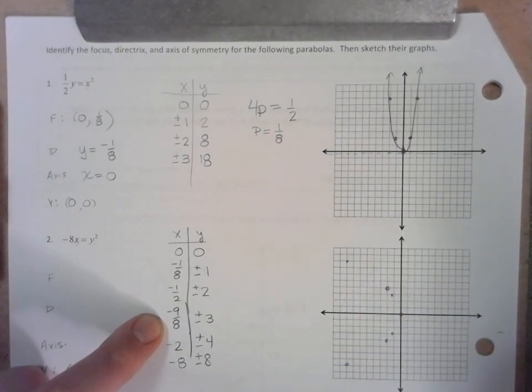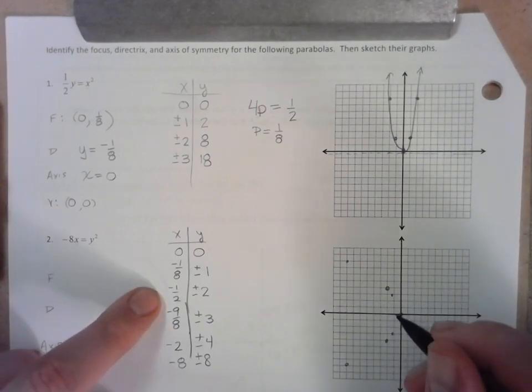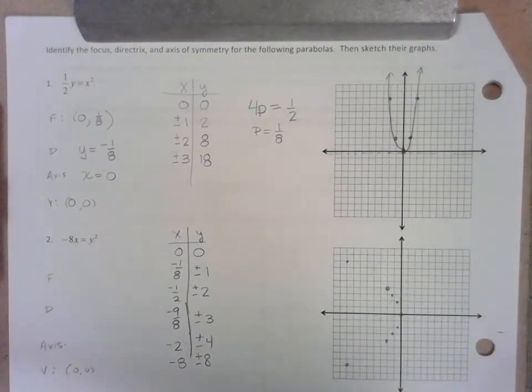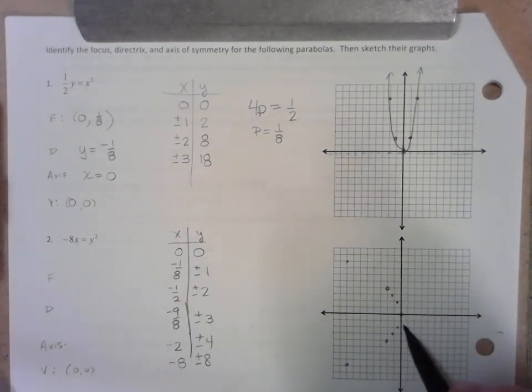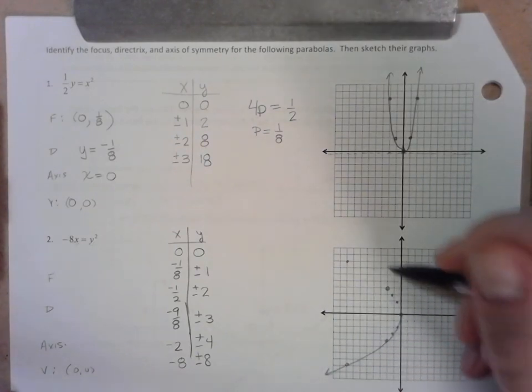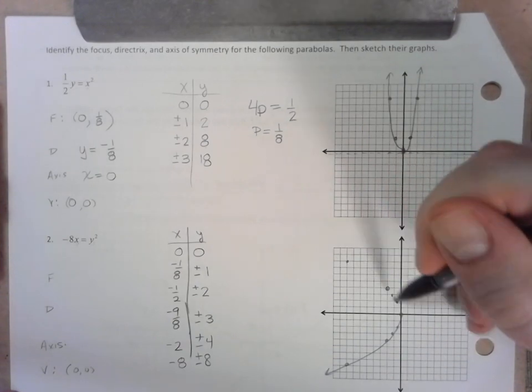All right, not bad. Negative 1/2, 2; negative 1/2, negative 2. So you can see our parabola has taken its form. The more points we do in our table, the better our picture will be. I can do a better job than the one I did at the top.